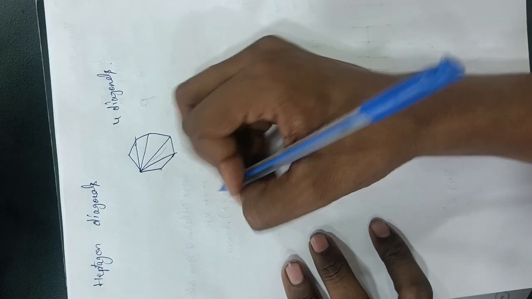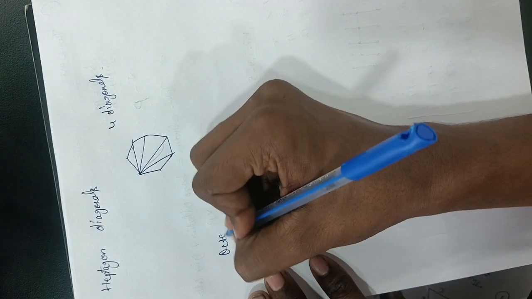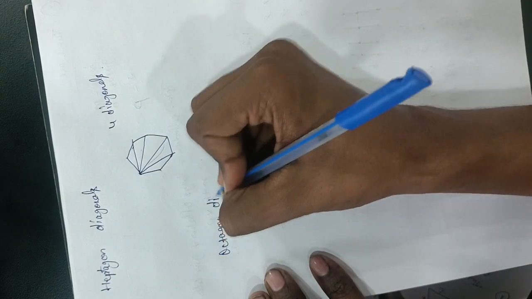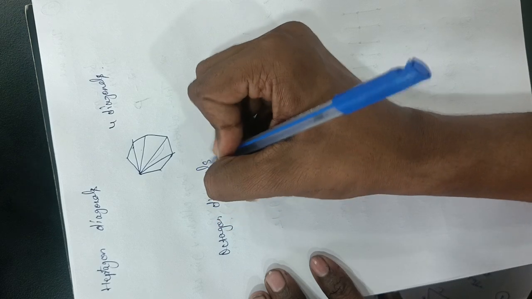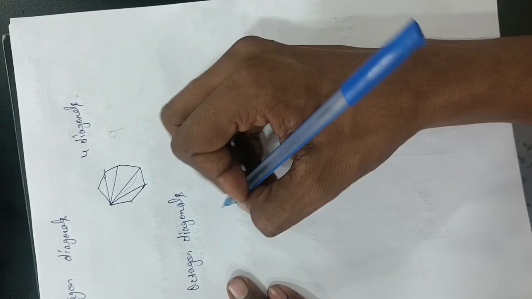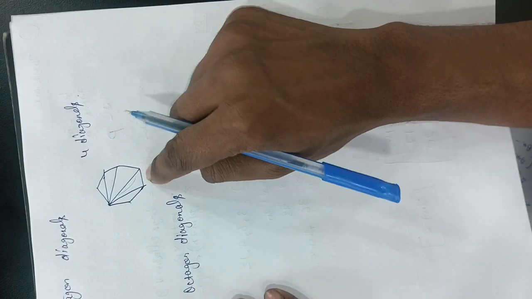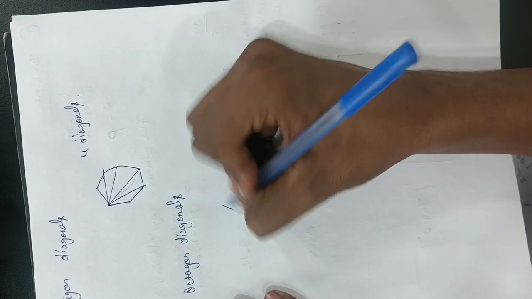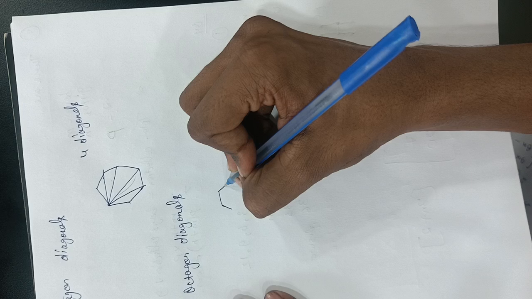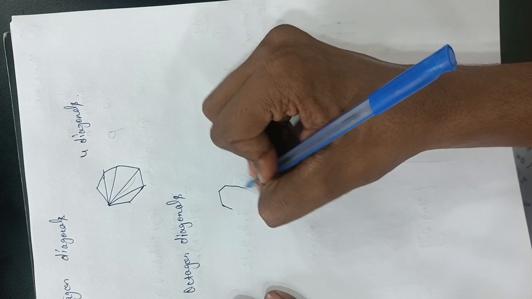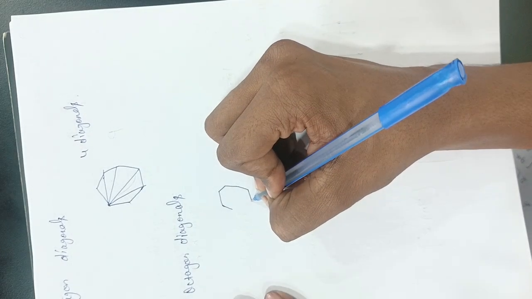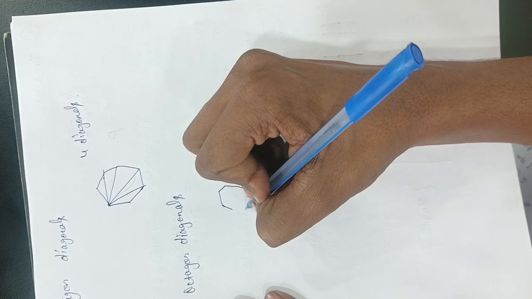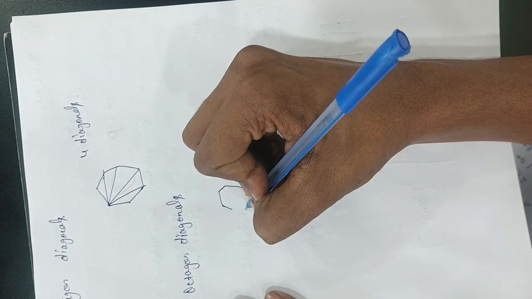Okay, now we will try for octagon. Octagon, as you all know, is the same as heptagon, but more sides are added. Suppose it is in this form, 1 2 3 4 5 and 6.